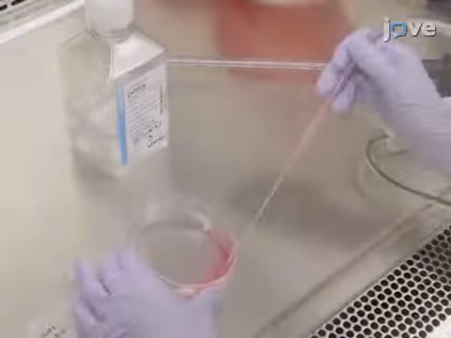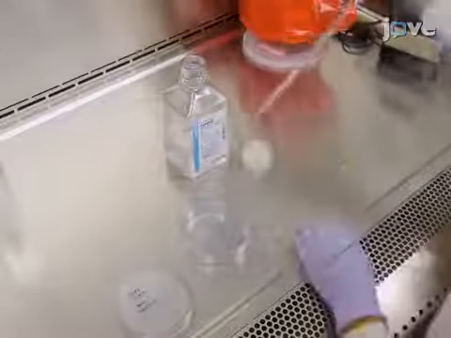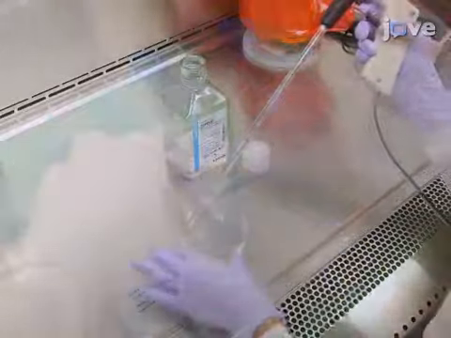Use 10 milliliters of ice-cold PBS to wash the cells twice. Then scrape the cells off the plate in 5 milliliters.